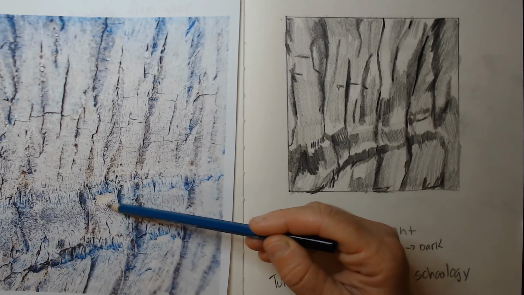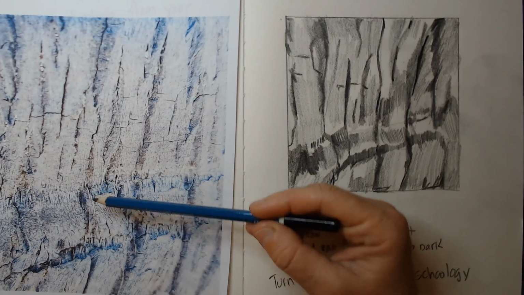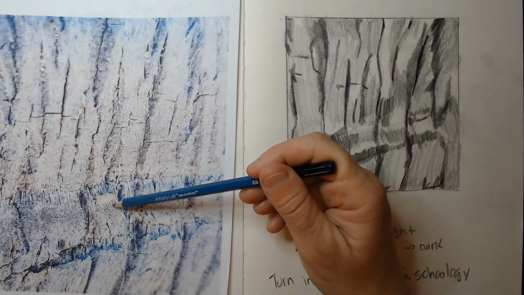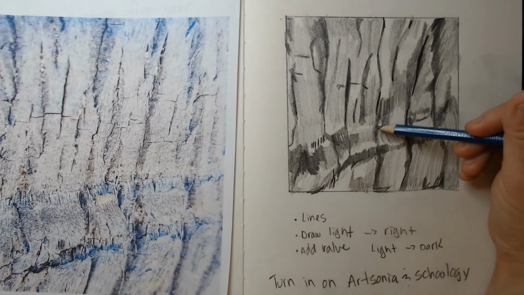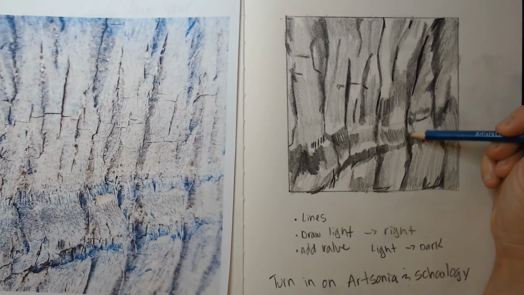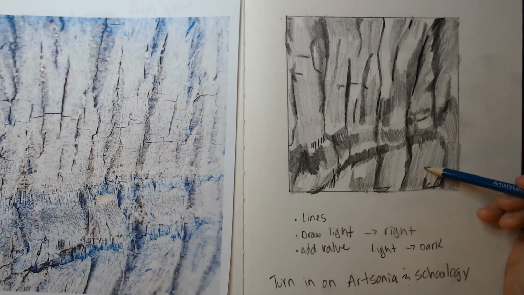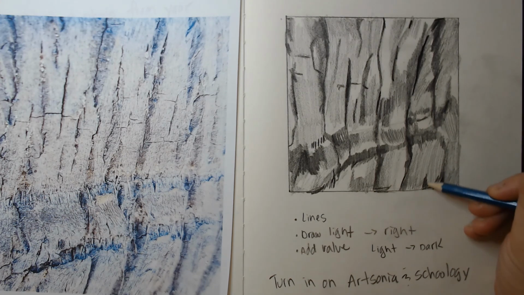So the lines are going down and across diagonally, and I'm recreating that in my drawing here. Okay, so the more time that you take, the more successful you're going to be in recreating this texture.